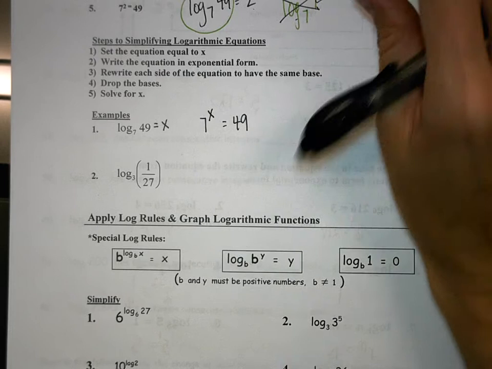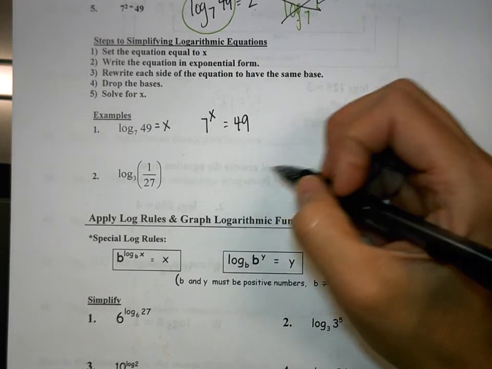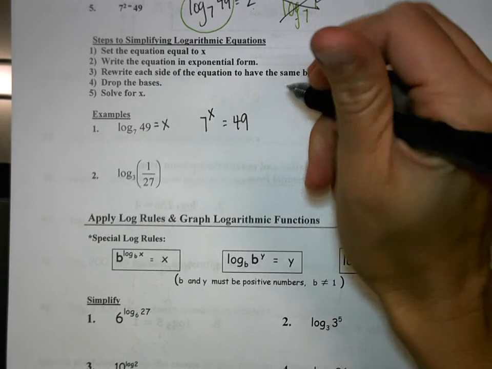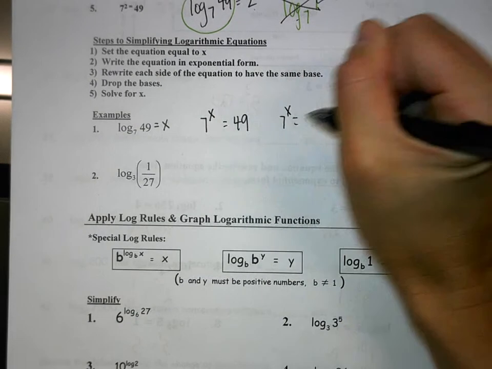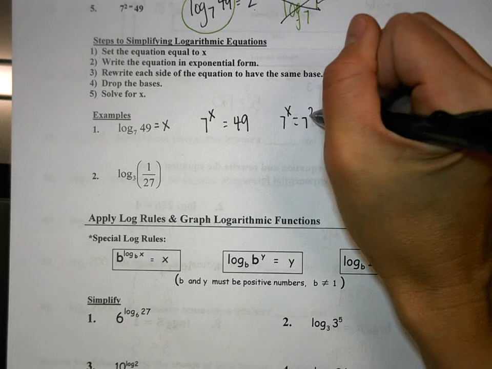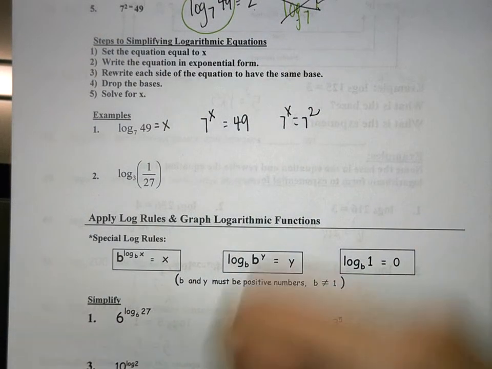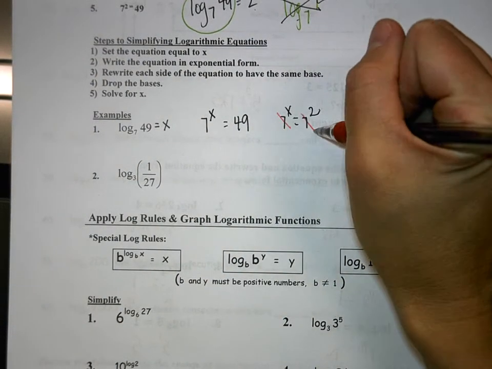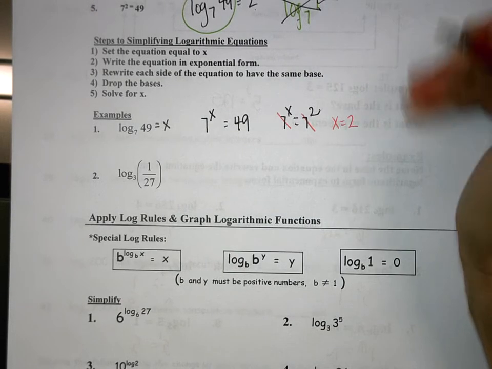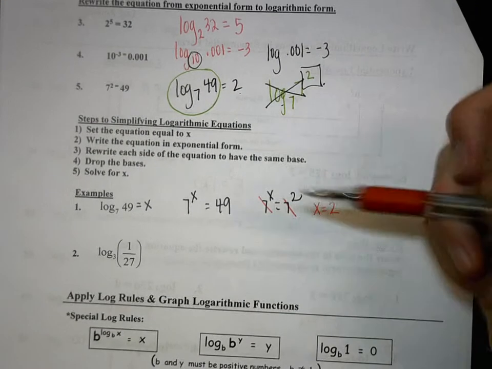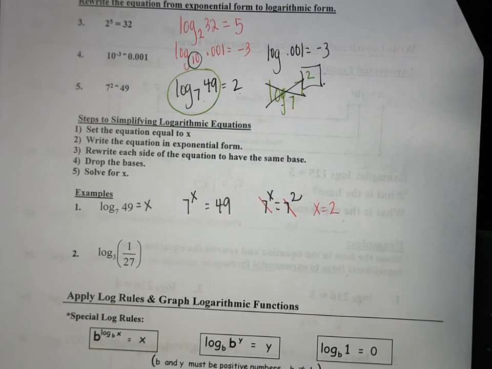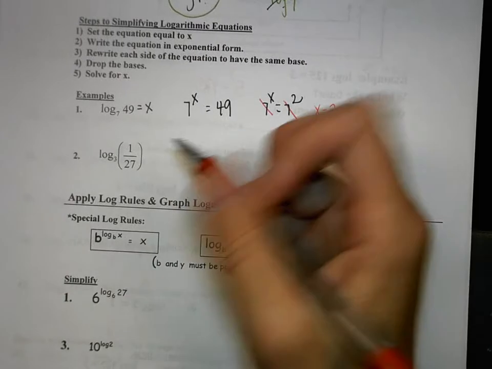Okay, and this goes back to what we were doing yesterday, where we would change these to have like bases. So 7 to the x equals, and how could I write 49 as base 7? 7 squared. Once you have like bases, that basically tells you your answer. You drop the bases and you get x equals 2. So we can get the same answer a few different ways. Okay, so we're going to try this one.